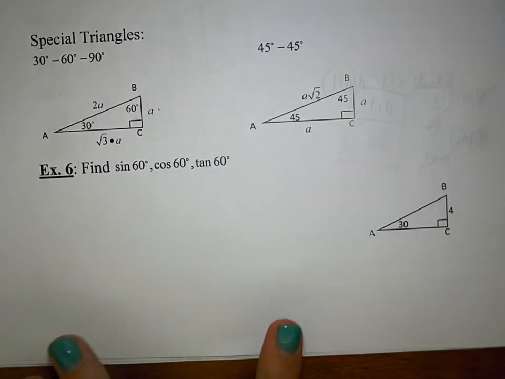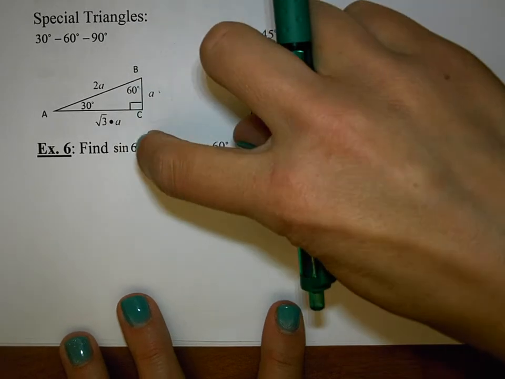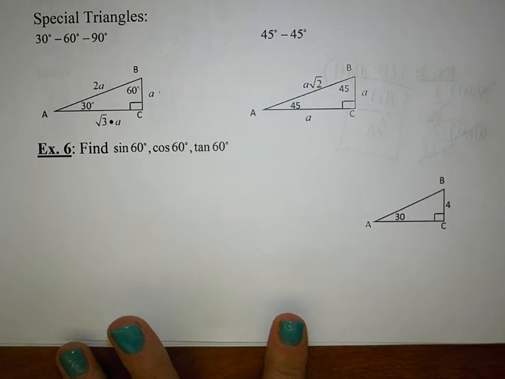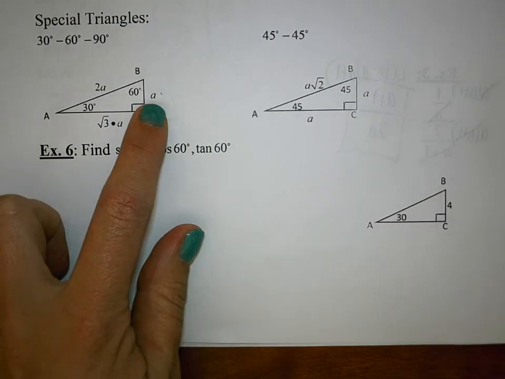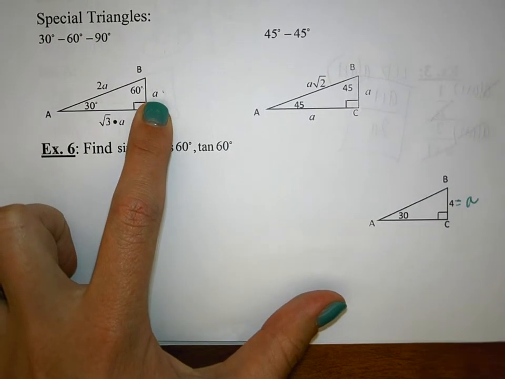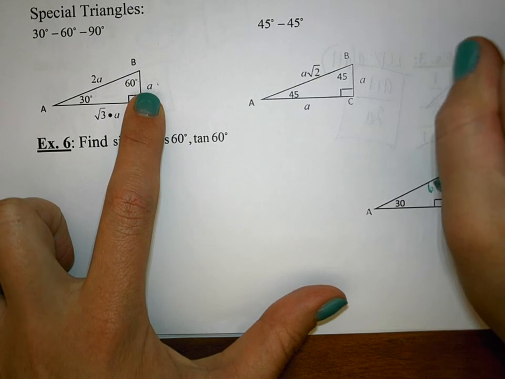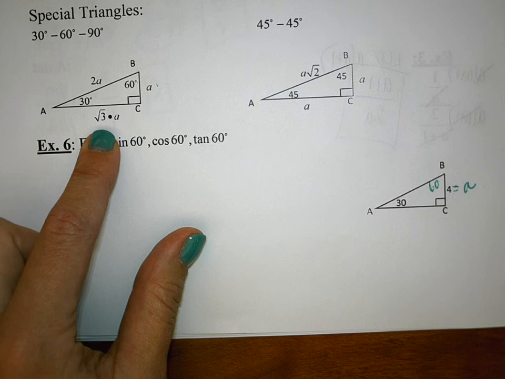Okay, so it says find the sine of 60, cosine of 60, tangent of 60. First of all, if the side across from 30 is 4, that's your A value, right? So 4 is that side, which means across from my 60 is root 3 times A. So what would be right here?